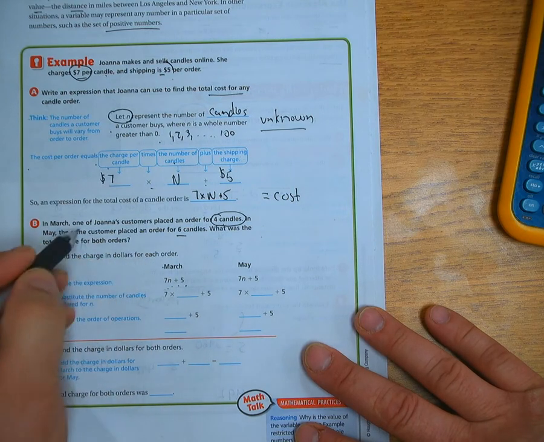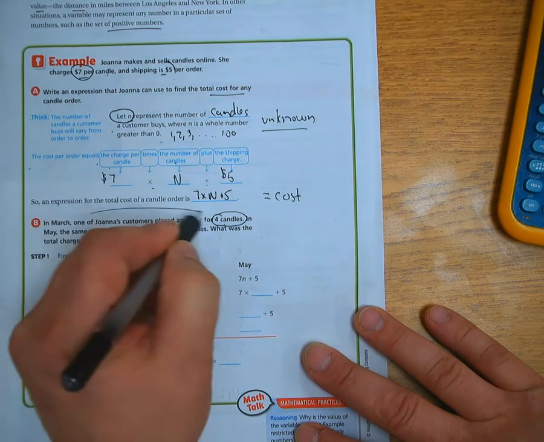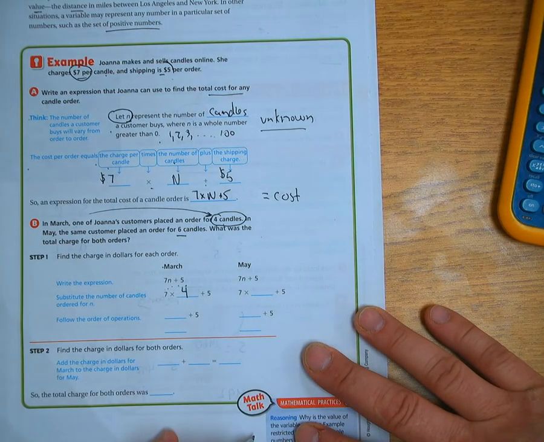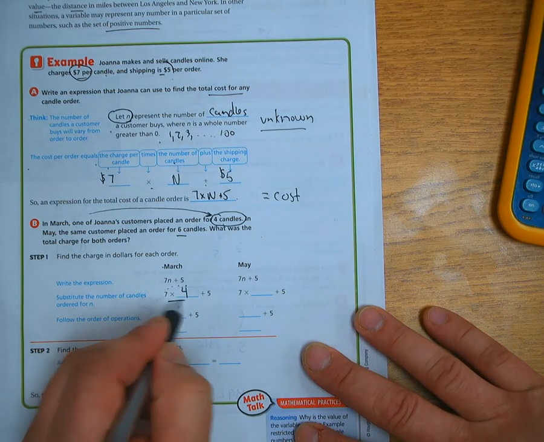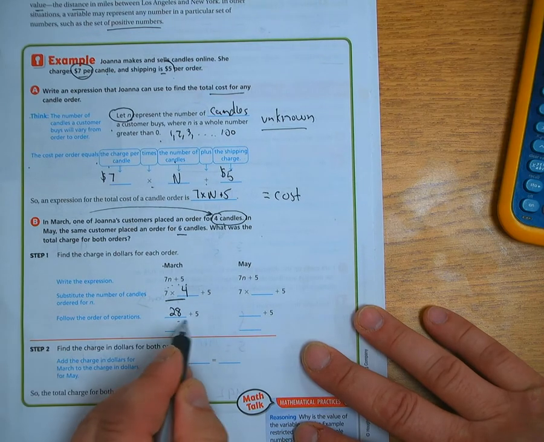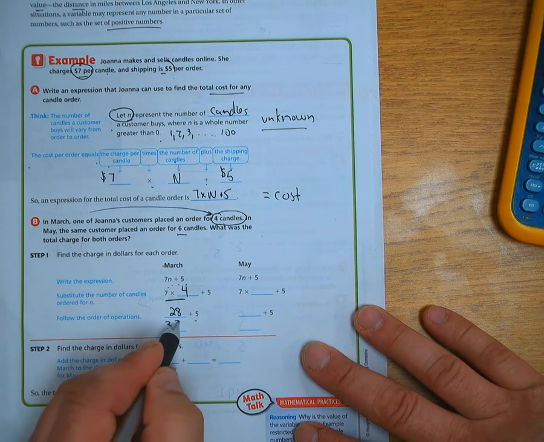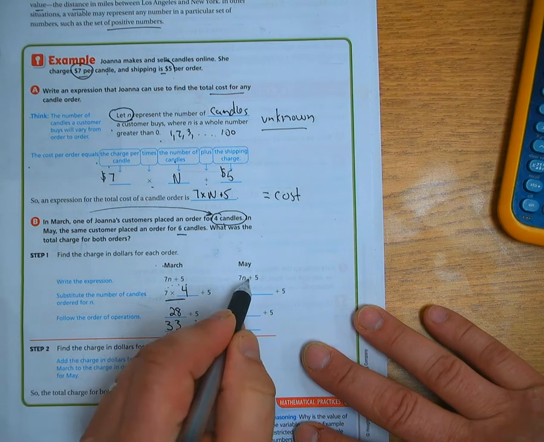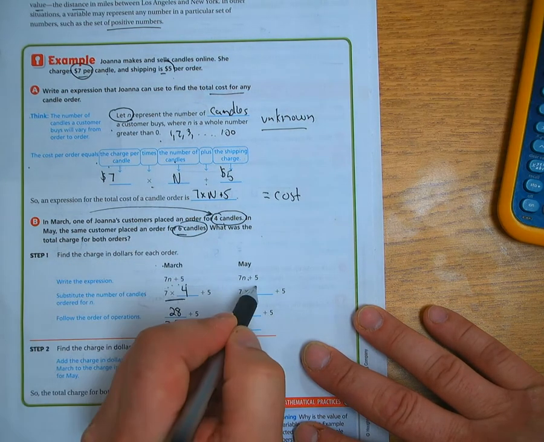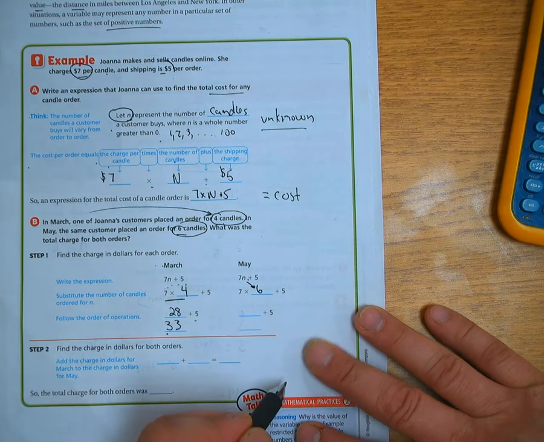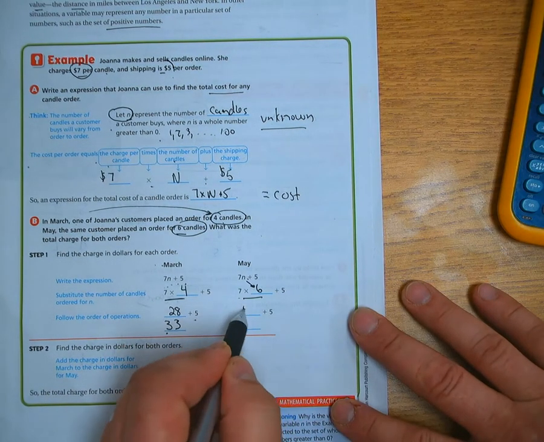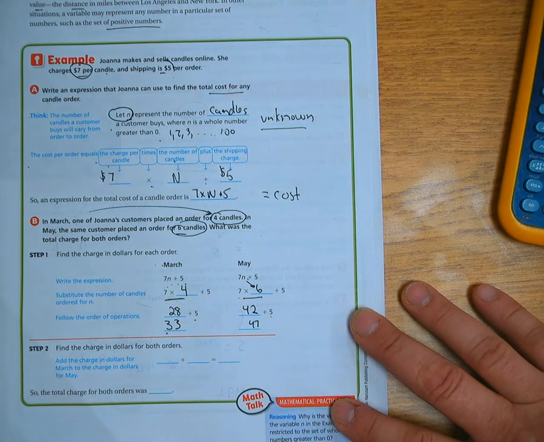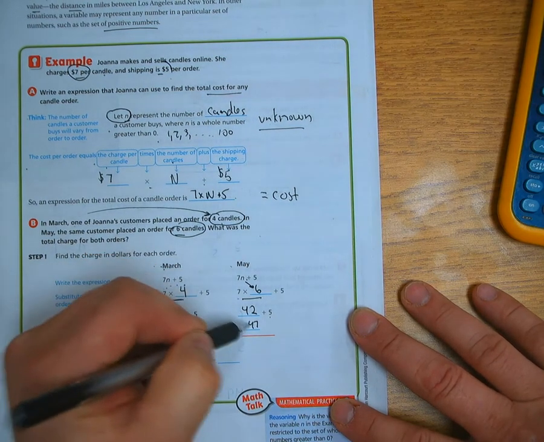Well, in March, it says she ordered 4 candles. So N in March is 4. So her candles cost $28 plus the $5 shipping is $33. So in March, she paid $33. In May, it says she ordered 6 candles. So N is 6 in May. 7 times 6, her candles cost 42 plus the shipping is 47. So March is 33, May is 47.